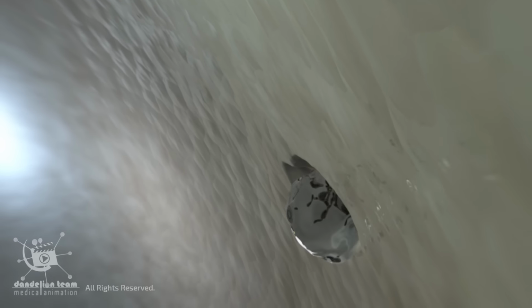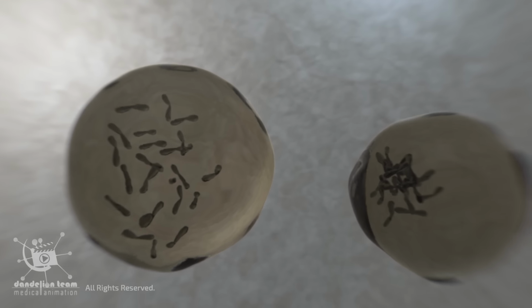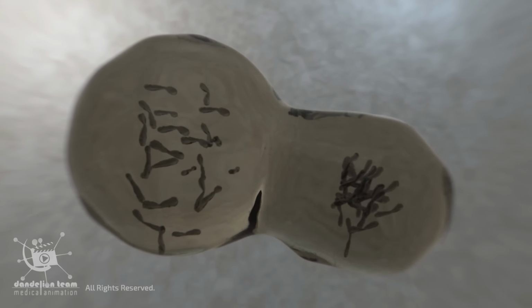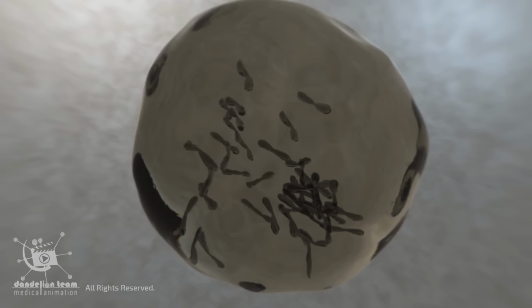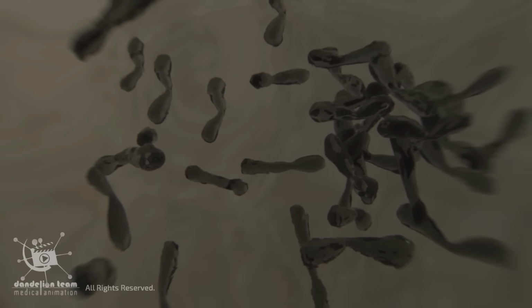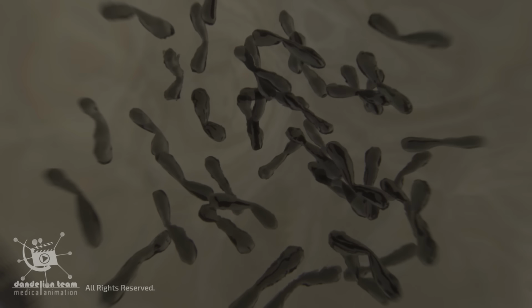The sperm's nucleus, which carries the father's DNA, fuses with the egg's nucleus, which contains the mother's DNA. The genetic material from both mother and father combines to create a complete set of 46 chromosomes, half of which are inherited from each parent.